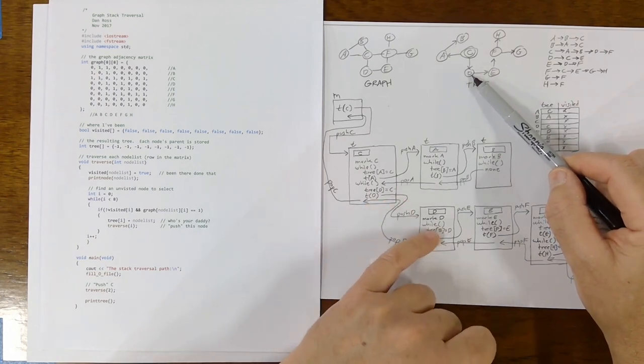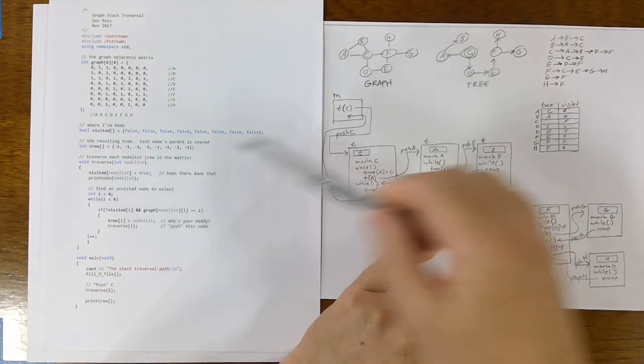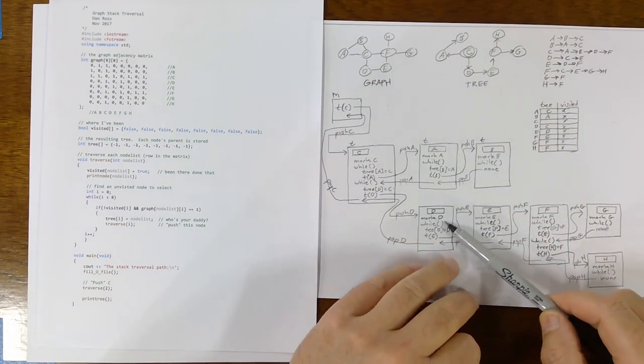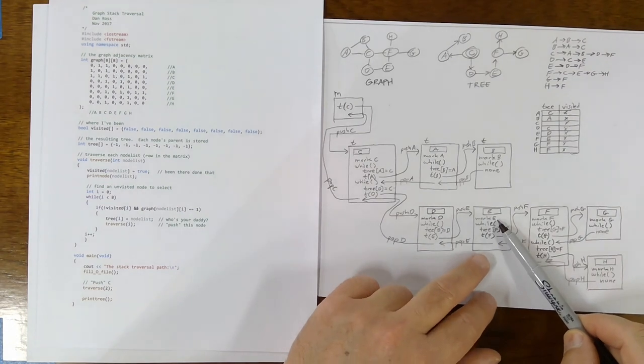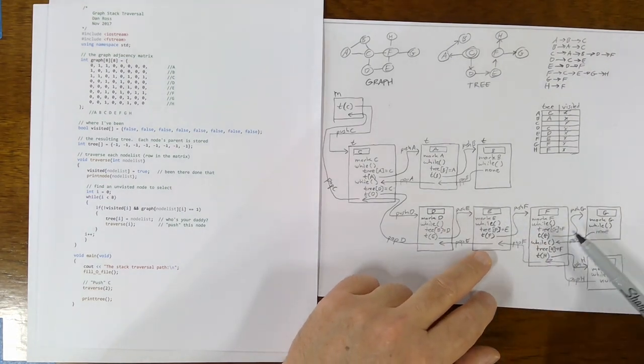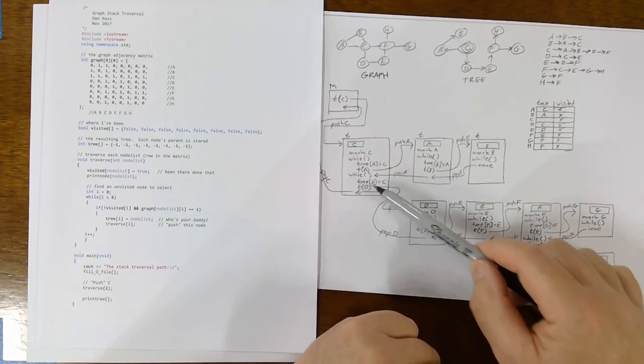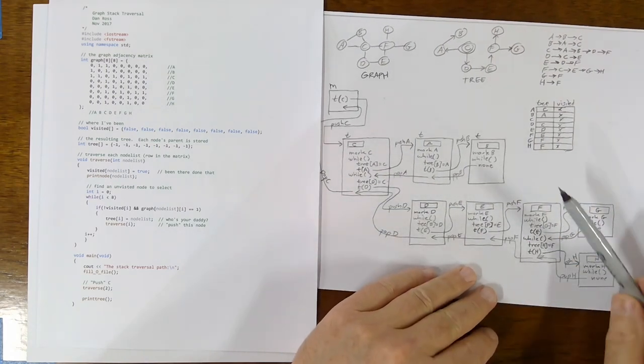So it's going to call traverse with D and come over here. It's going to look in D's list and find E and go over here, and it'll find F, find G, come back to F, find H, come back, then pop all the way back to here.